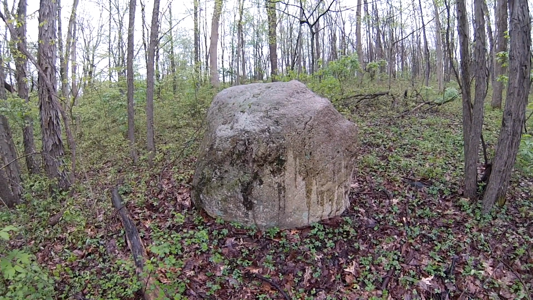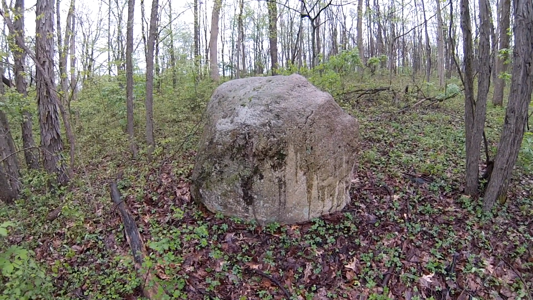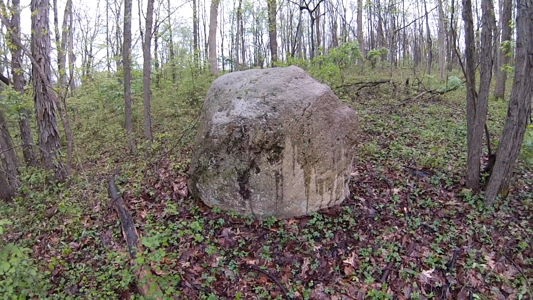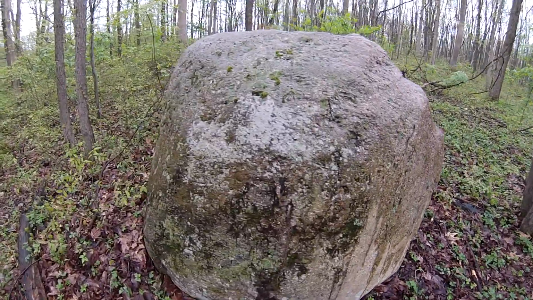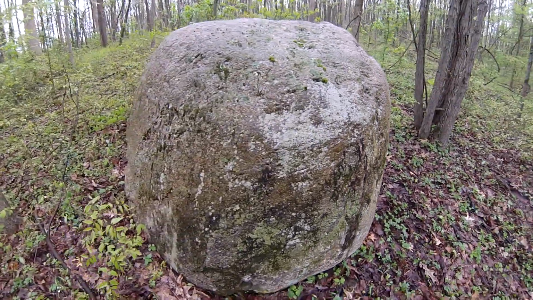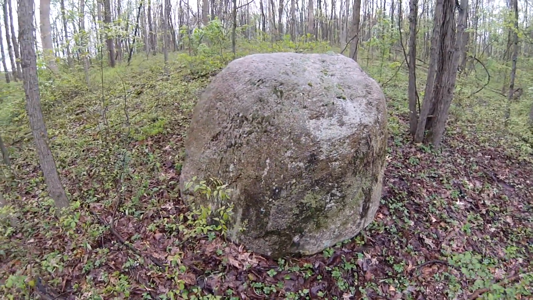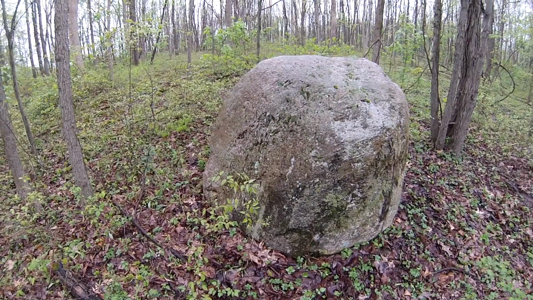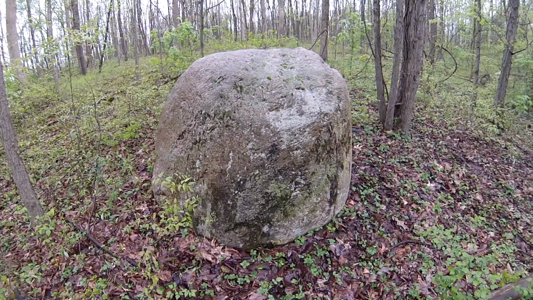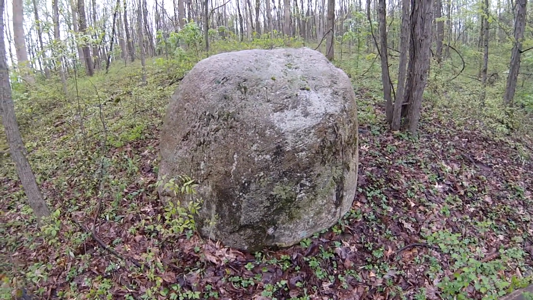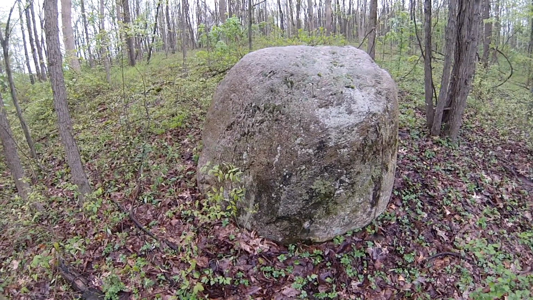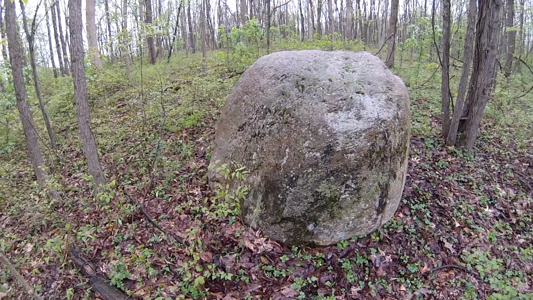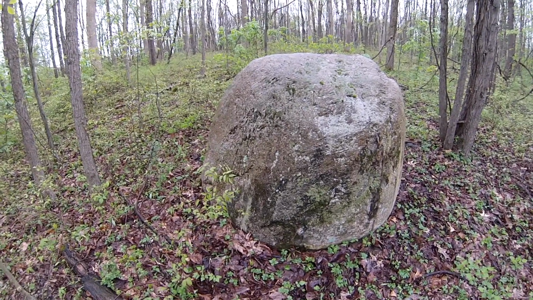Gives it a little bit of perspective. This traveled quite a ways on the glacier. There's a couple more in this section of the woods I might be stopping at later. Really pretty phenomenal boulder.